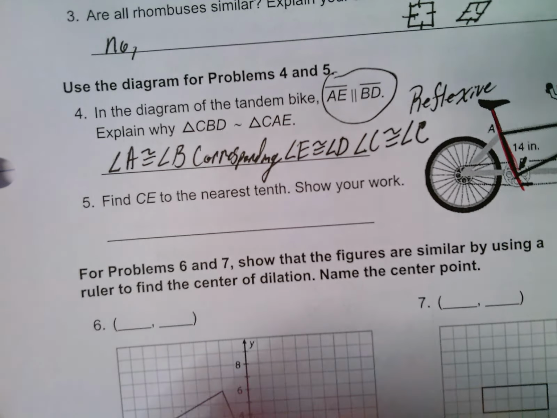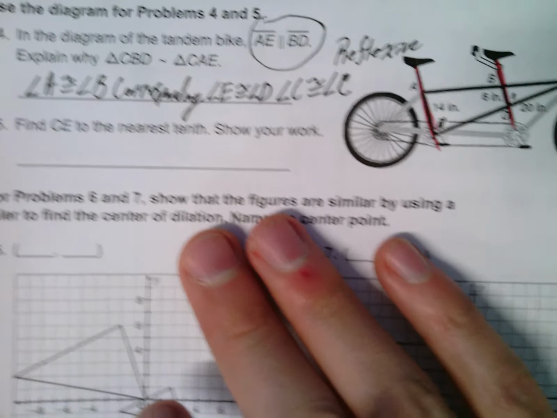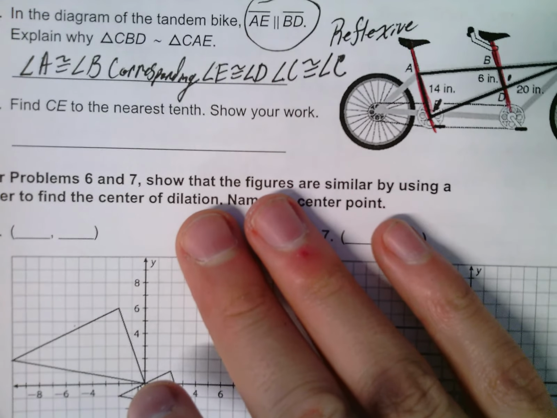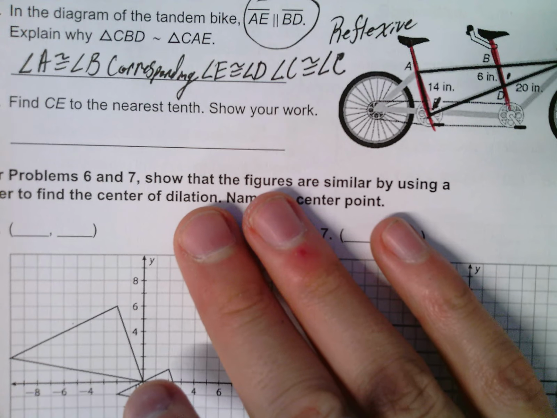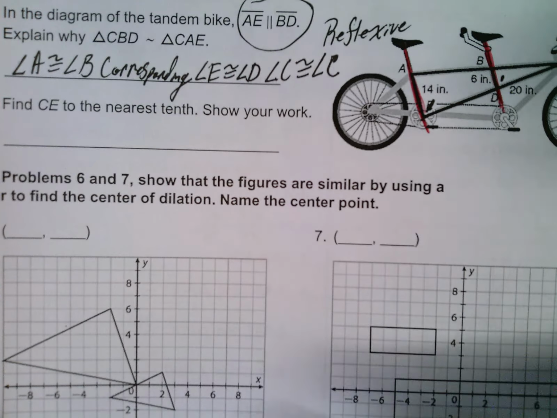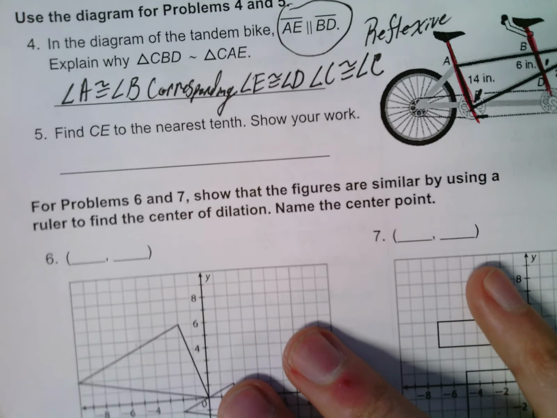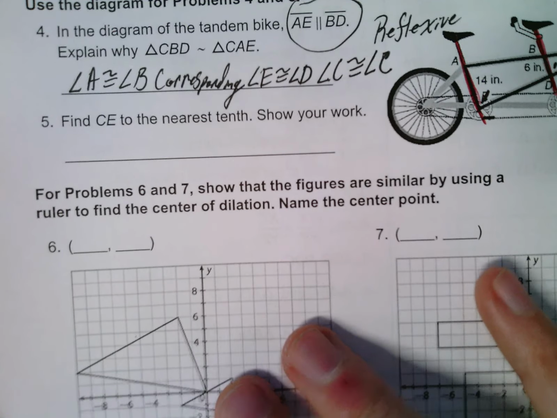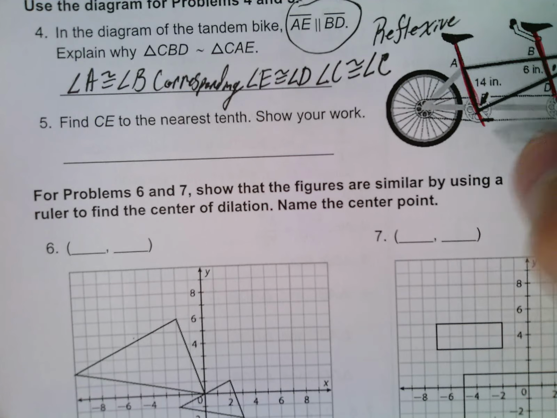Okay. Let's find CE. We might as well. We seem like we could use some work here. So here we go. I know that BD compares to which side length? Which is the corresponding side of BD?